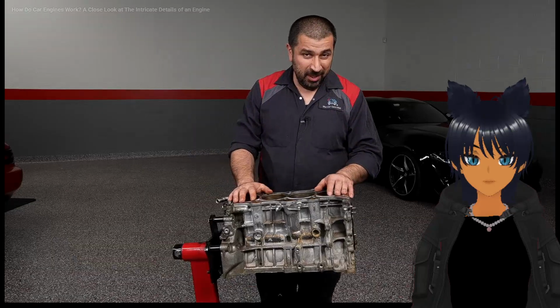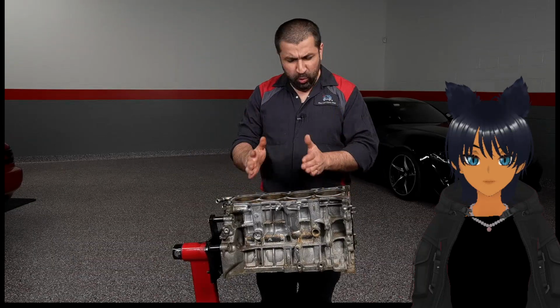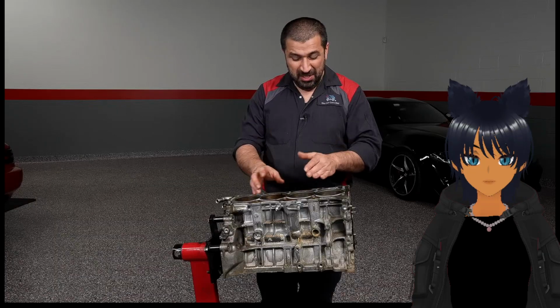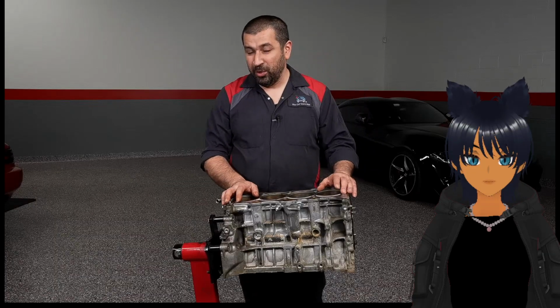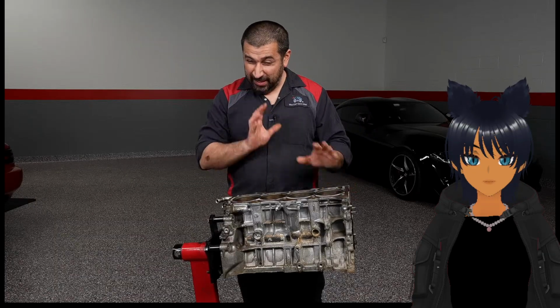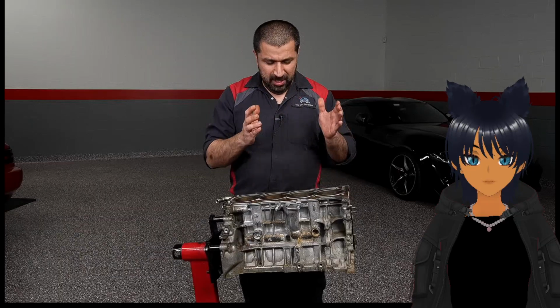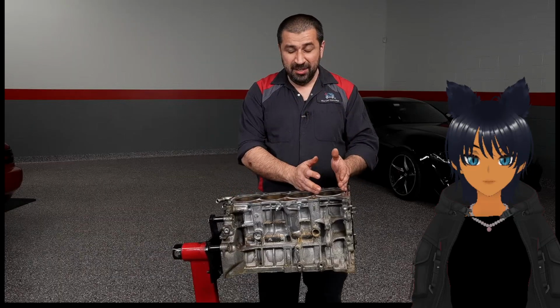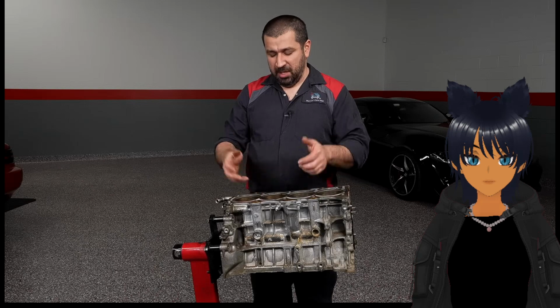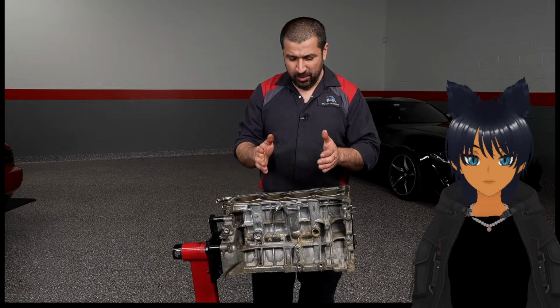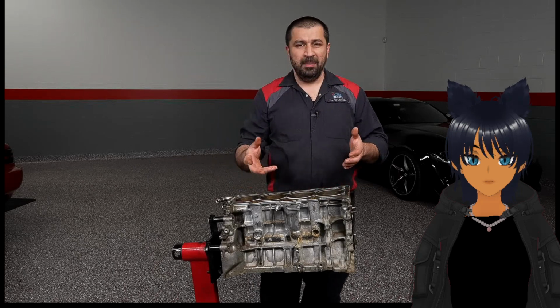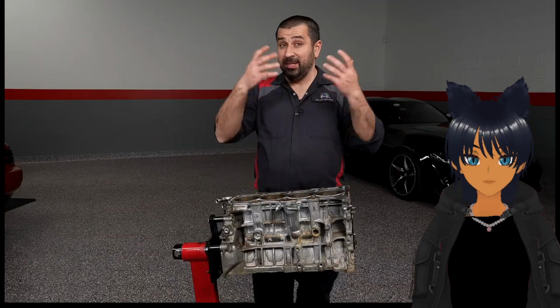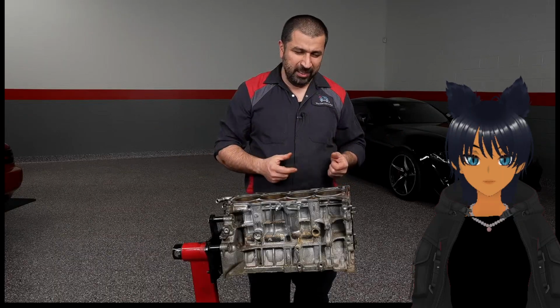And lastly, I want to clarify one thing. There are two types of things that will rock your piston back and forth. I just want to clarify this because the language can be confusing. You have knocking and you have pre-ignition. Pre-ignition is when the piston's still coming up and you have ignition before it's supposed to happen. That's called pre-ignition.